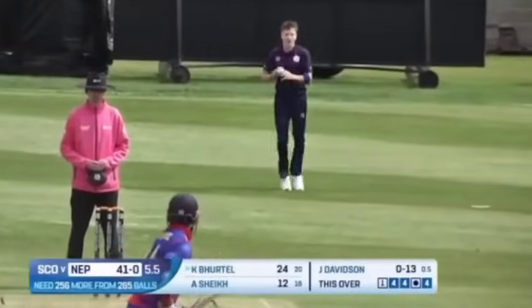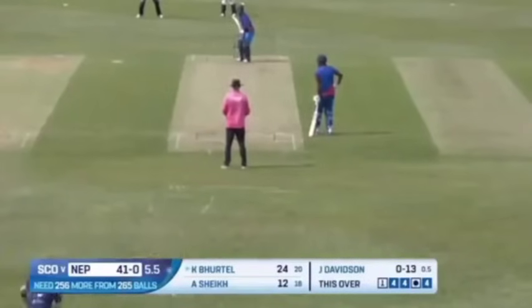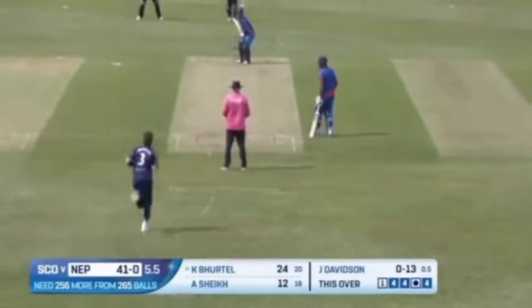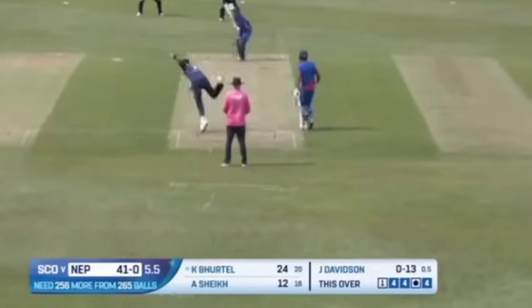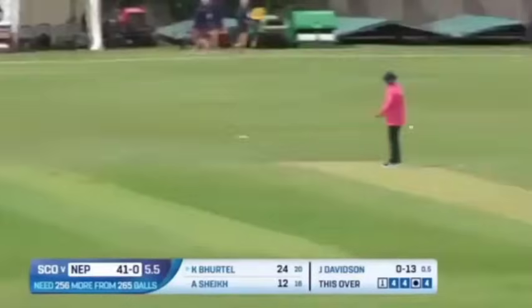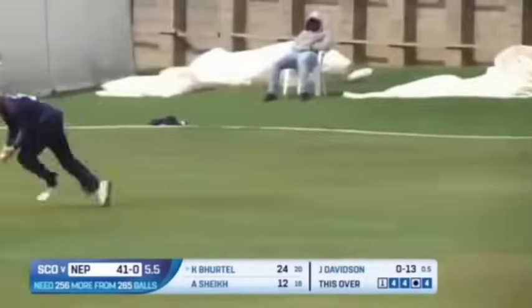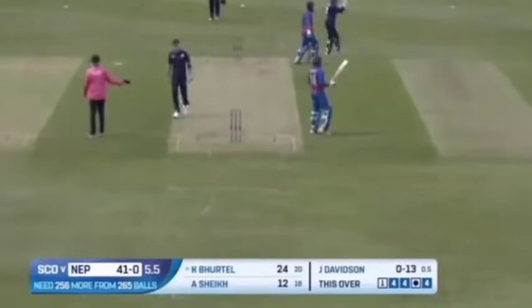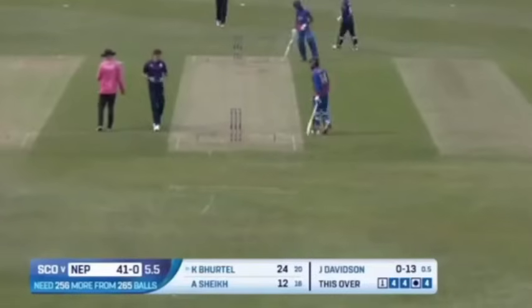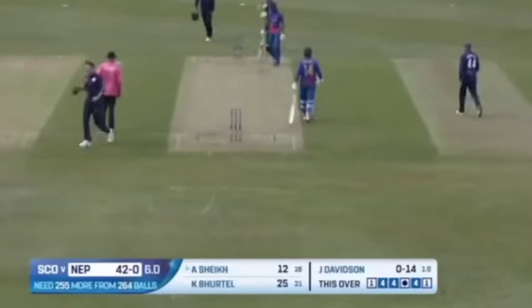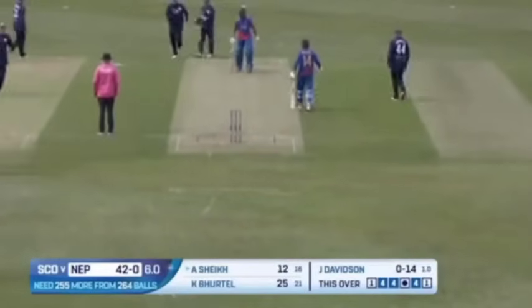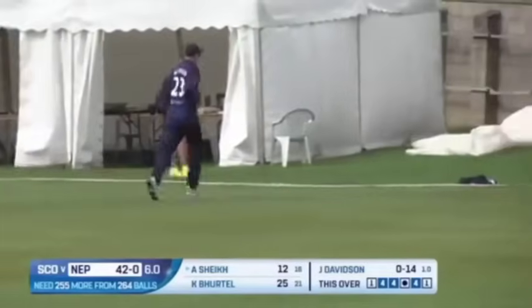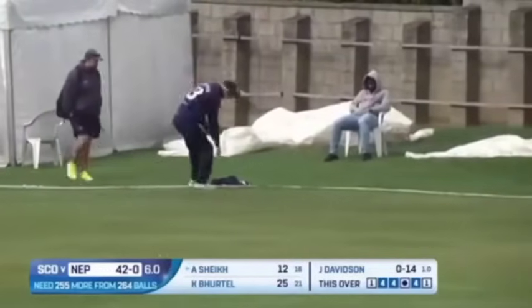Nepal will think as though it's 12 against 11 right now because their fans are making a lot of noise over on the far side. Runs continue to flow from every delivery. It's a 14-run opening over from Davidson. Not the change in bowling that Berrington wanted. Six have been bowled. 42 for none. So 14 runs coming off the over.